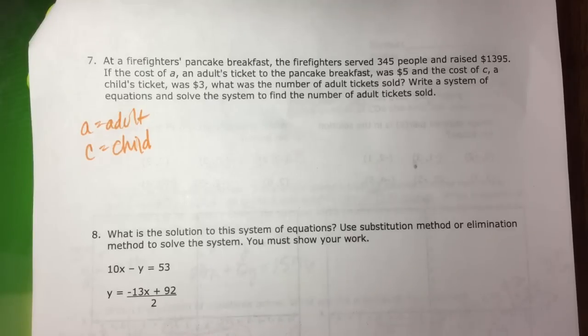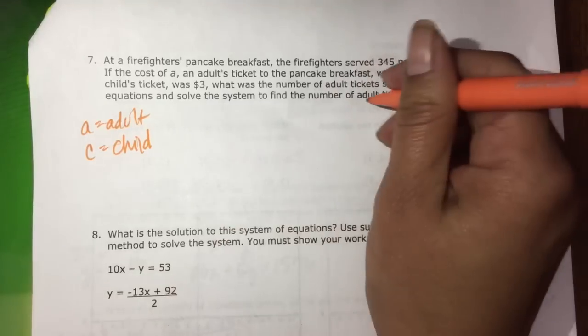Number 7, at a firefighter's pancake breakfast, the firefighters served 345 people and raised $1,395. If the cost A, an adult's ticket to the pancake breakfast, was $5, and the cost C, a child's ticket, was $3, what was the number of adult tickets sold? Write a system of equations and solve the system to find the number of adult tickets sold.